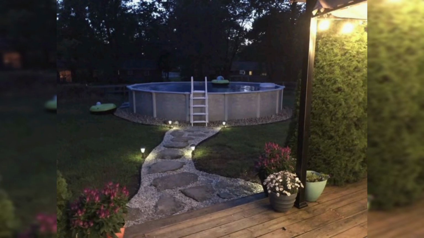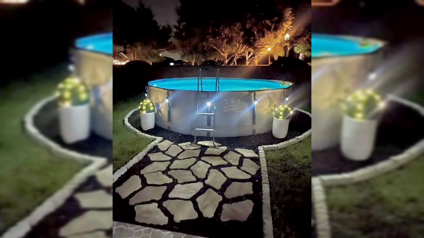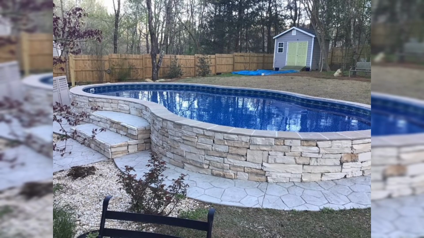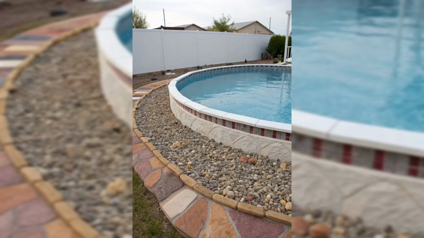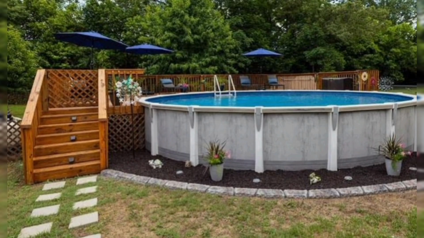When it comes to enhancing the appearance and functionality of your backyard pool area, few materials offer the natural beauty, the balance and low maintenance of river rock. Around an above ground pool, river rock landscaping can transform a basic setup into a polished backyard oasis.